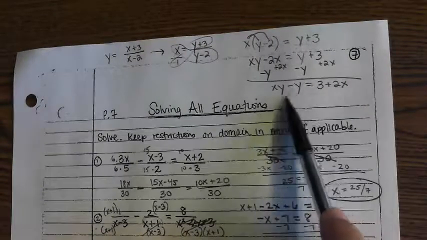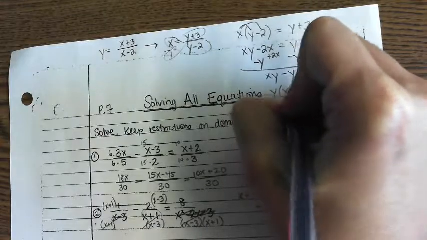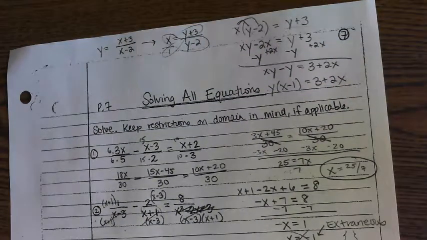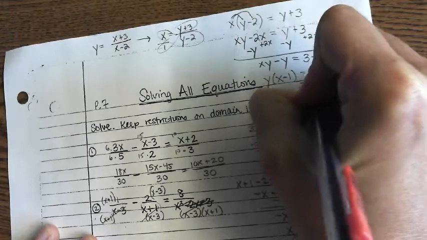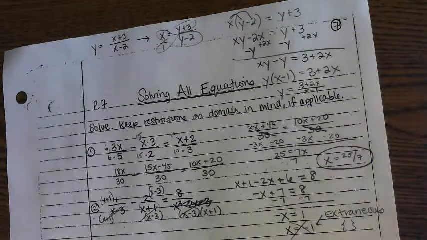I can't combine these y terms. So then what I can do is factor out a y so that there's only one y in the problem. And now that I've gotten the problem to only contain a single y, now I can solve for it. I just divide that x minus 1 over, and I get y equals 3 plus 2x over x minus 1. I've solved for y in terms of x. Okie doke.